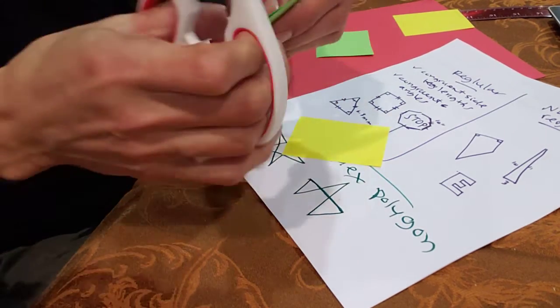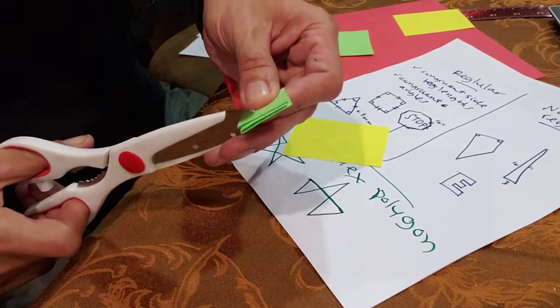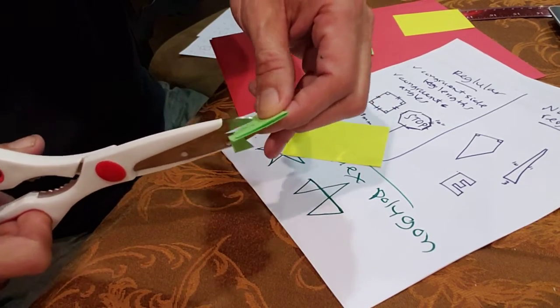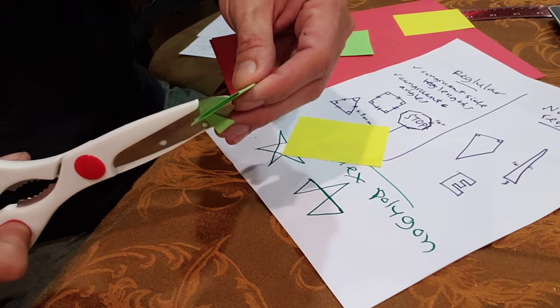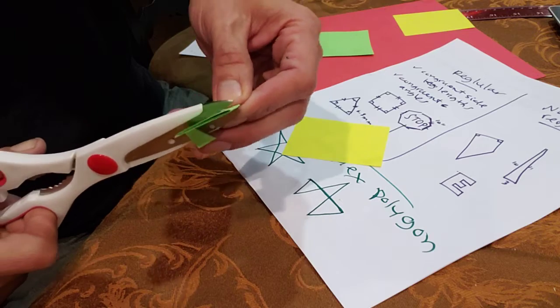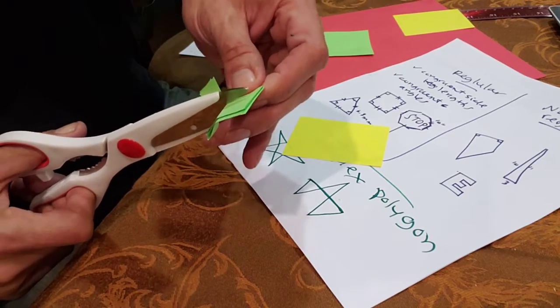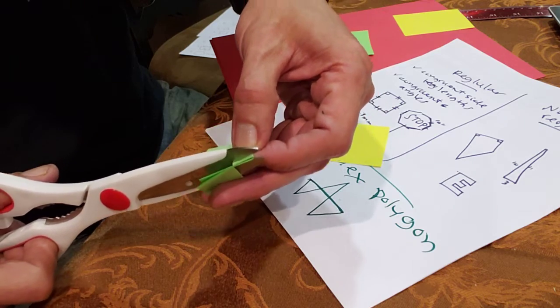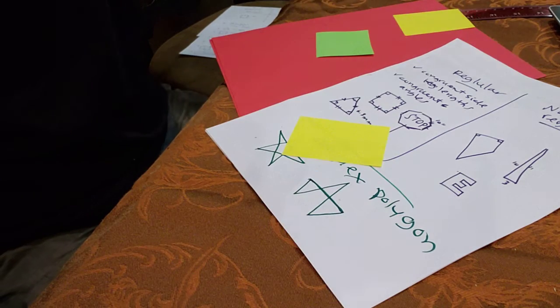And what I'm going to do is just make some random cuts and then open it up to reveal what might be a symmetrical shape. As long as I create straight cuts, nothing curvy, I should be creating a polygon.